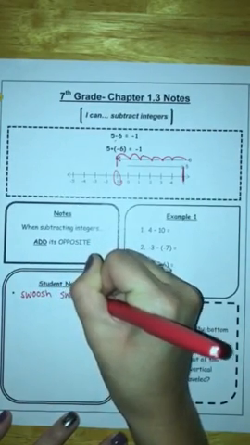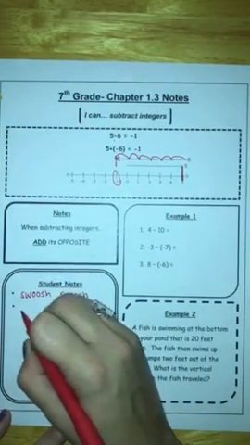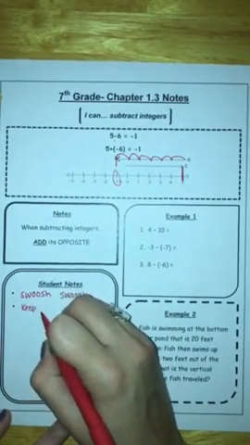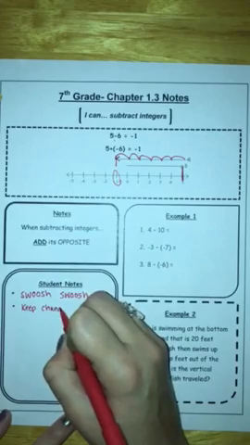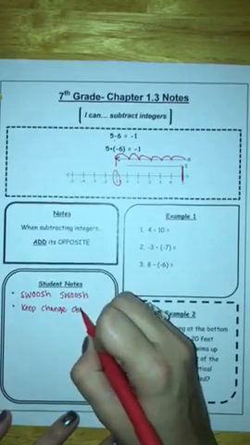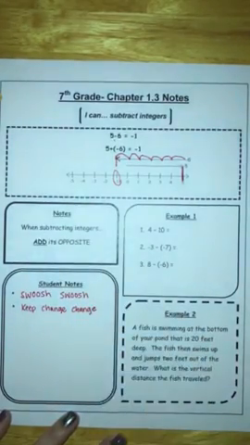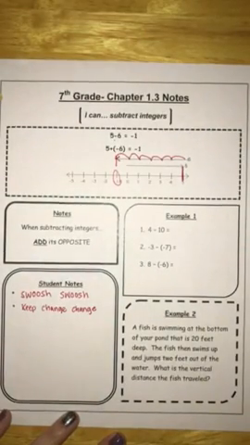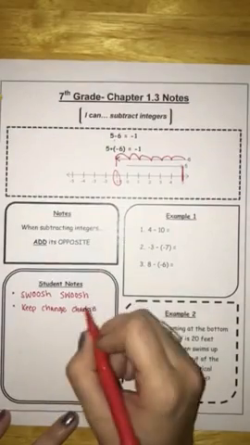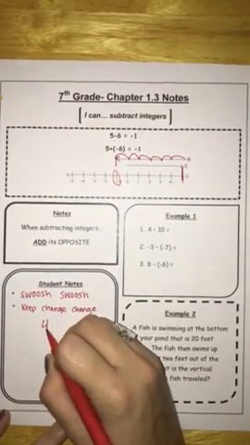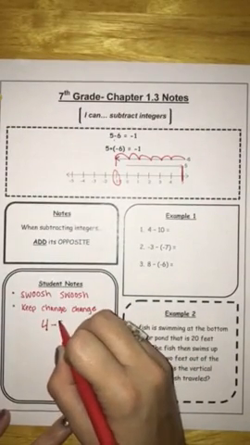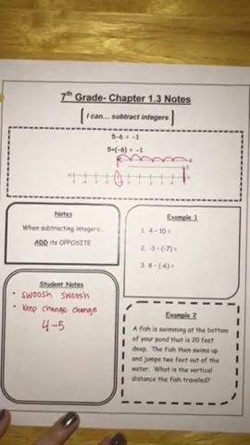If you hear me say swoosh swoosh, there's also keep, change, change. Those are a couple different sayings that you might hear teachers use to help you to remember to add the opposite. So what this means, let's say I did 4 minus 5, okay?